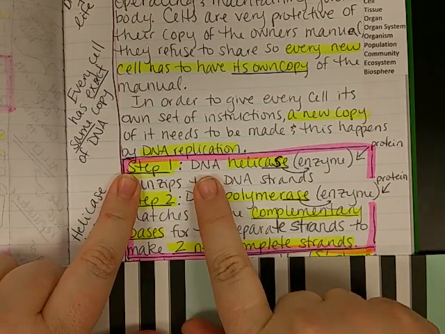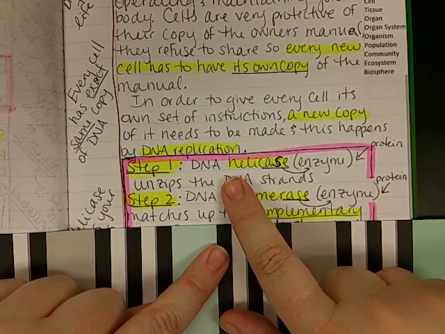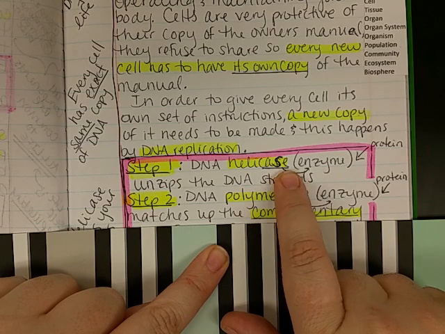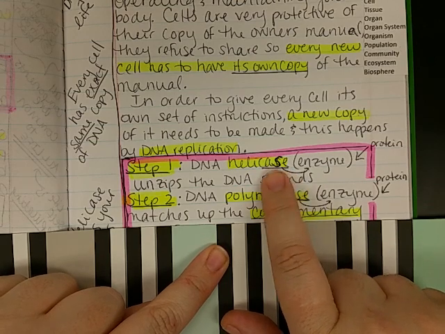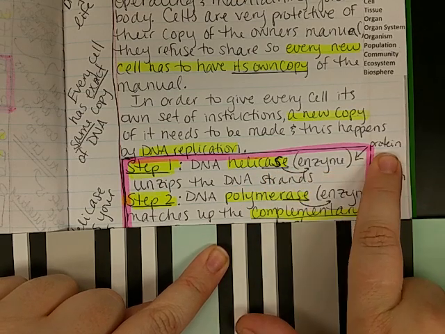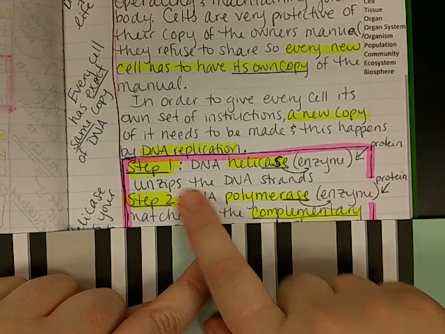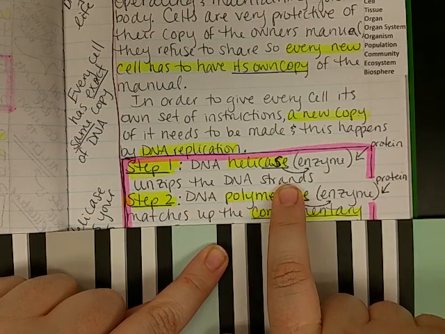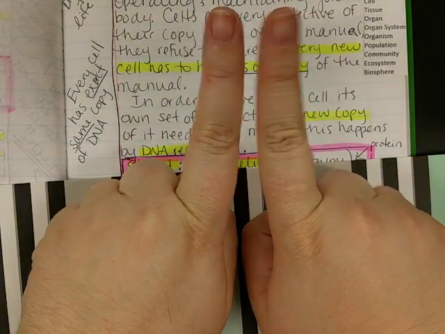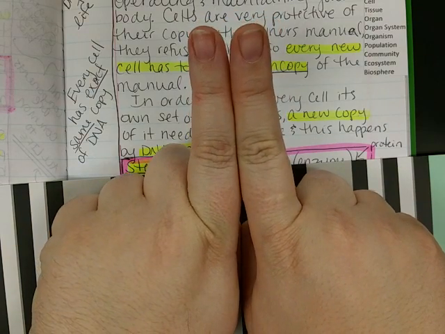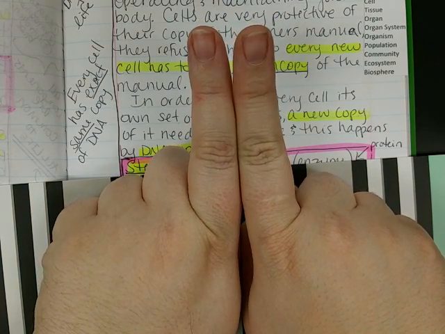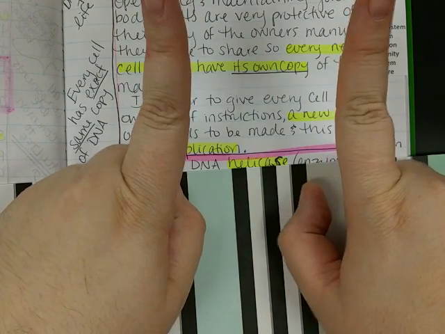Step one, we've got DNA helicase. Helicase ends in ase, so it's an enzyme, and it means it's a protein. Okay, it unzips the DNA strand. So DNA is a double strand, and DNA helicase comes along and it unzips it, so we've got the strands separated.